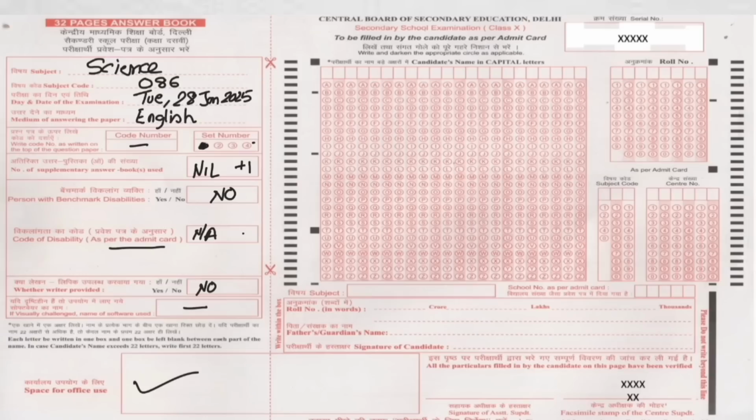Now let us take an example. Candidate name is Raj Sharma. So you are going to write Raj here. All should be capital. And then Raj Sharma, there should be one space. So leave one box blank here and write SHARMA. Then you need to fill the boxes also.